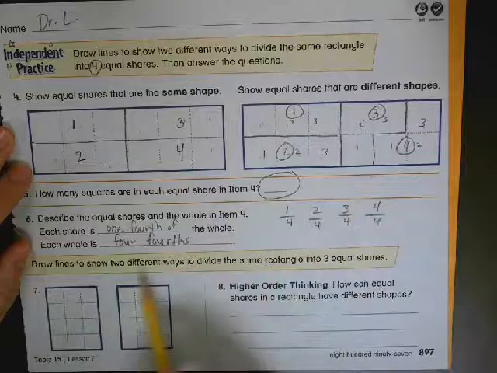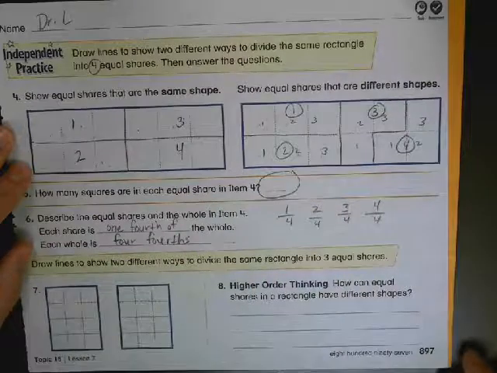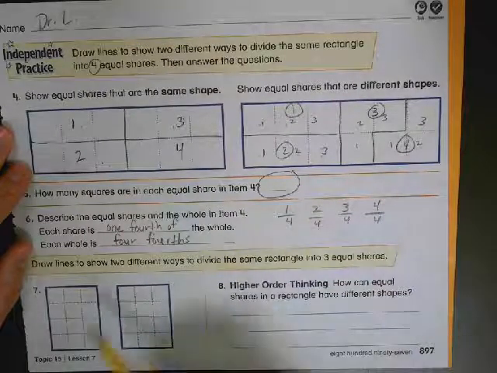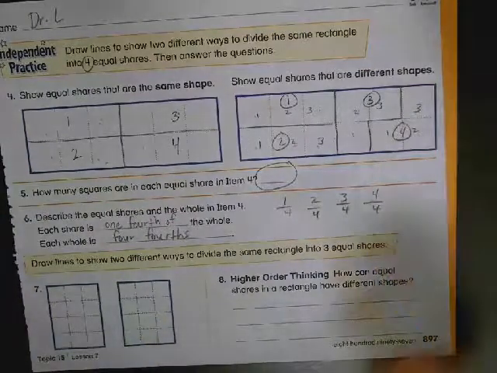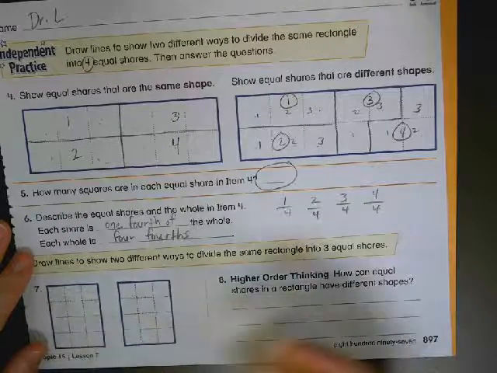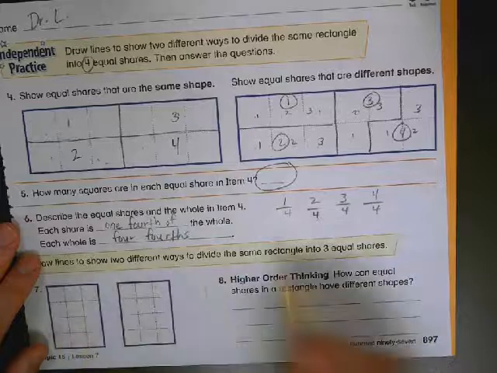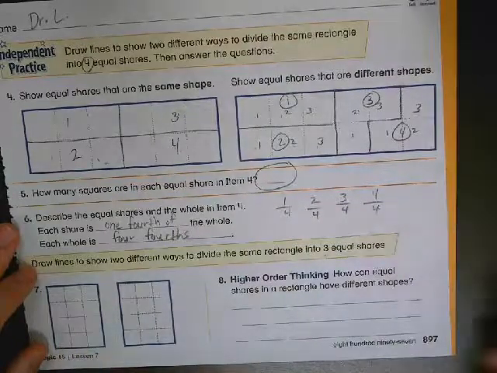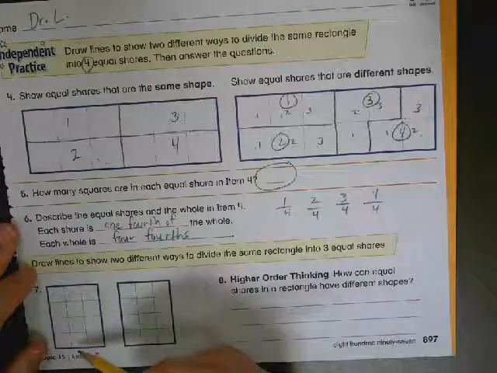Draw lines to show two different ways to divide the same rectangle into 3 equal shares. It's tricky. 3 equal shares. So again, fractions is going to relate to division. You've got to figure out how many total squares: 1, 2, 3, 4, 5, 6, 7, 8, 9, 10, 11, 12. And you're dividing 12. If you're Mr. Bell, if you have 12 squares and you divide it by 3, 12 divided by 3 is 4. So every one of your equal shares has to have 4.